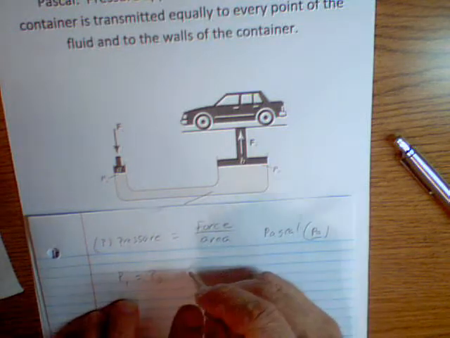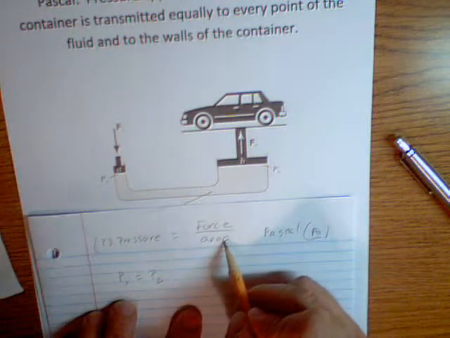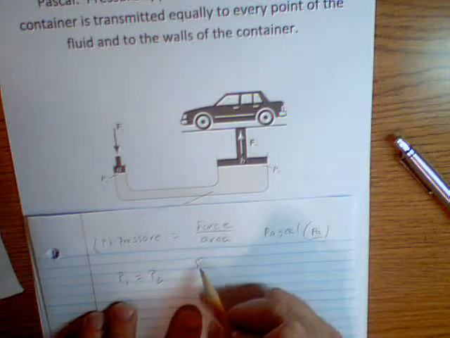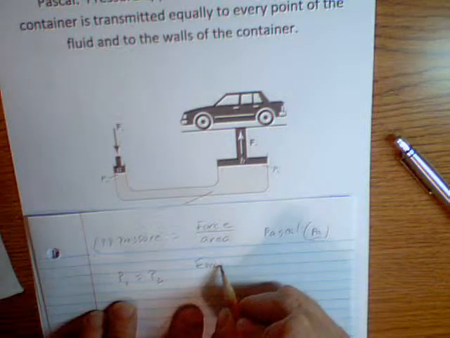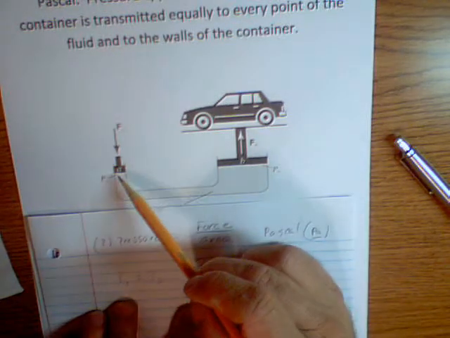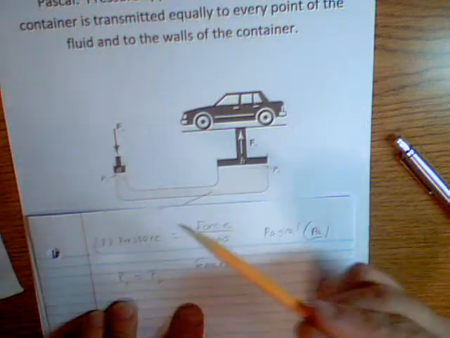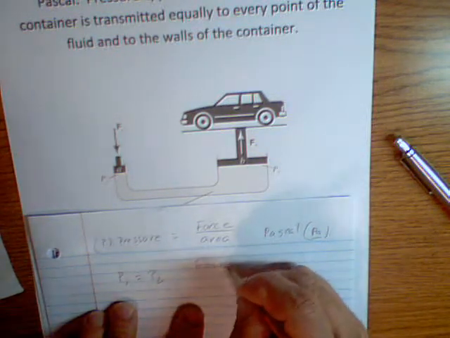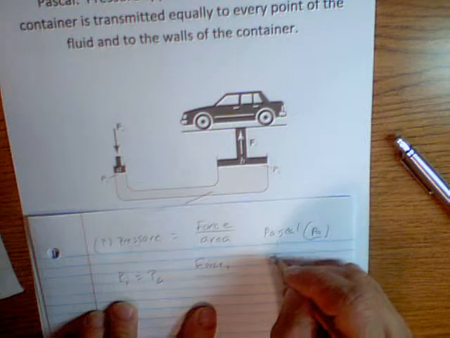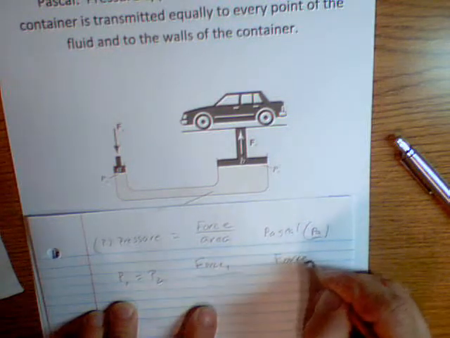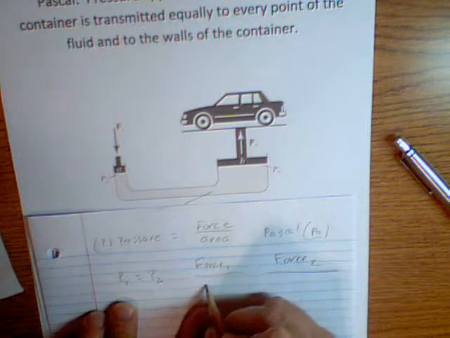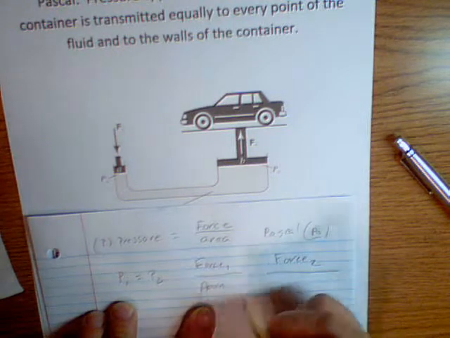Pressure, as we just said, is force over area. So force 1 over area 1 is equal to force 2 over area 2.